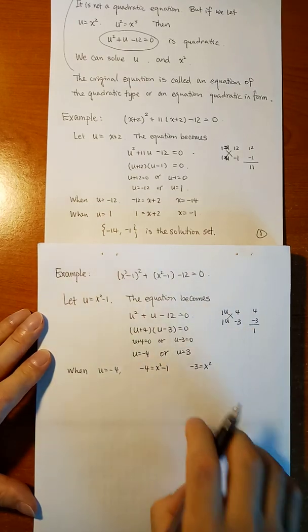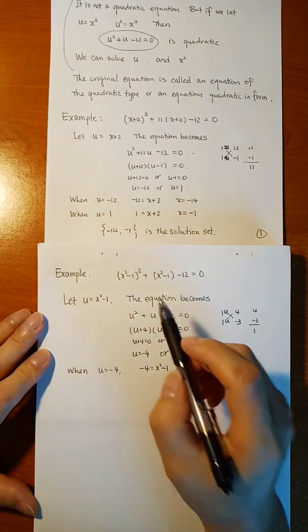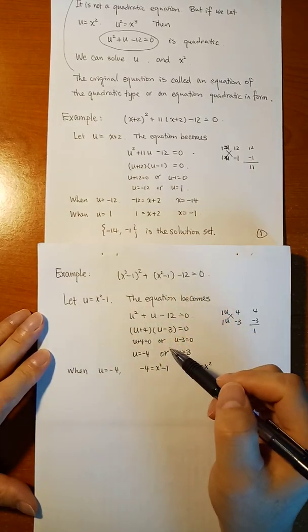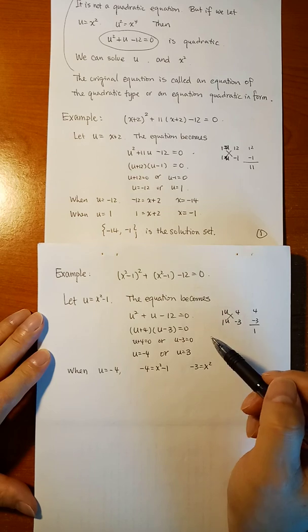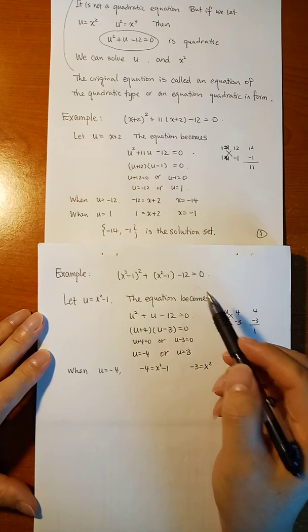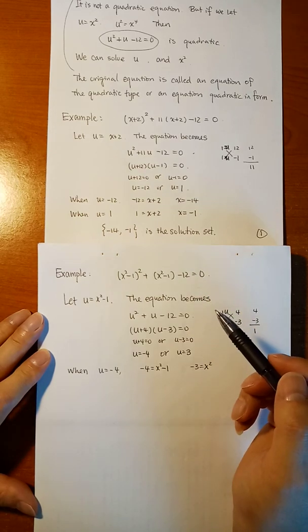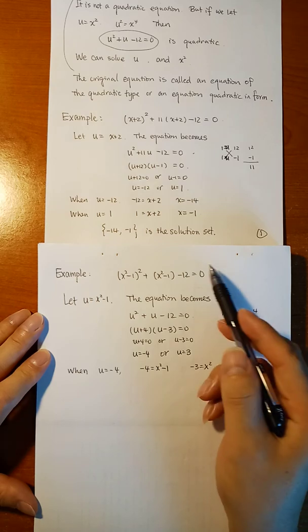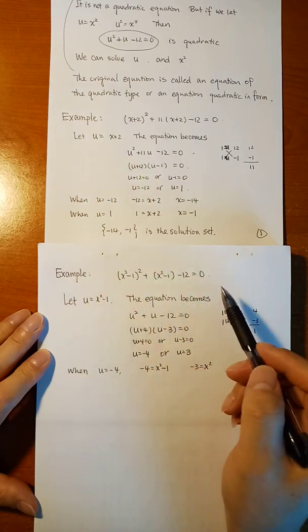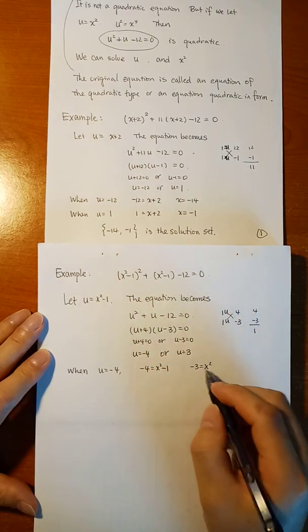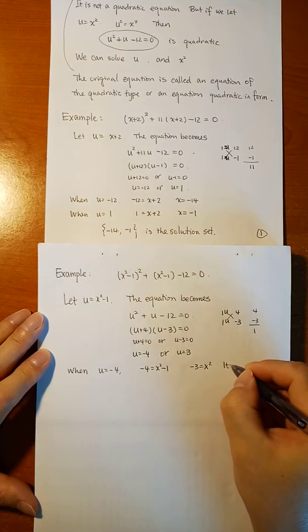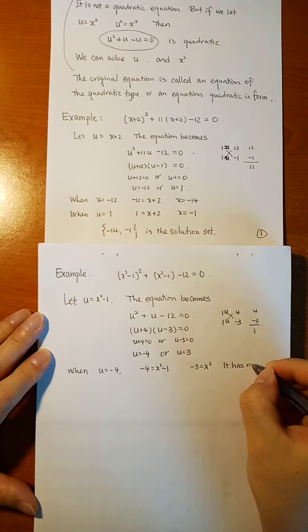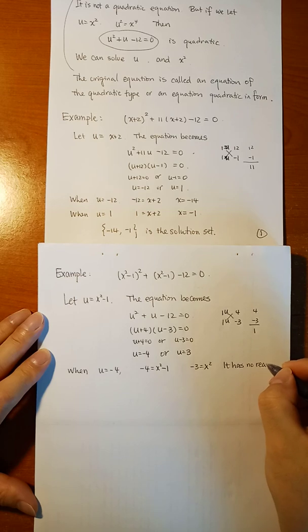So here is the situation. In the regular solution, if we do not mention we're looking for the solution in the complex number system, we always discuss the solution in the real system. In the real system, this one has no real solution.